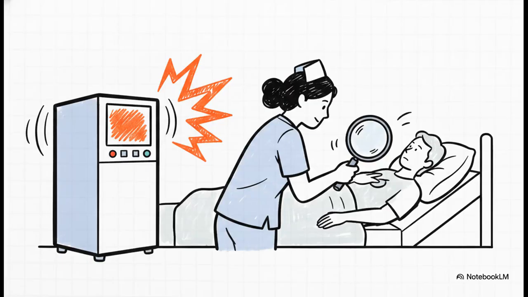So here is the absolutely crucial takeaway. This is the ultimate golden rule of nursing when dealing with ventilators. When that alarm sounds, you do not look at the blinking lights on the screen. First, you check the patient. You look at their chest, their color, their distress level. Only after you have assessed the human being do you turn your attention to check the machine. Always, always the patient first.